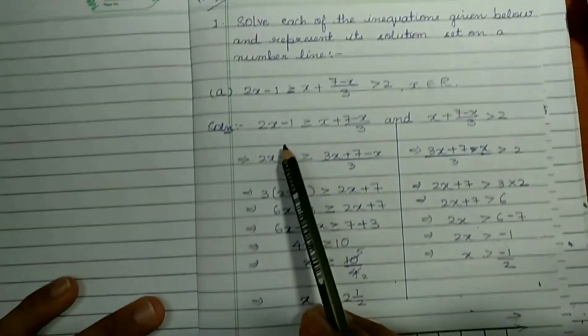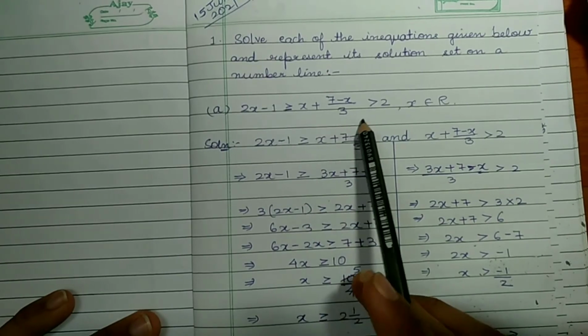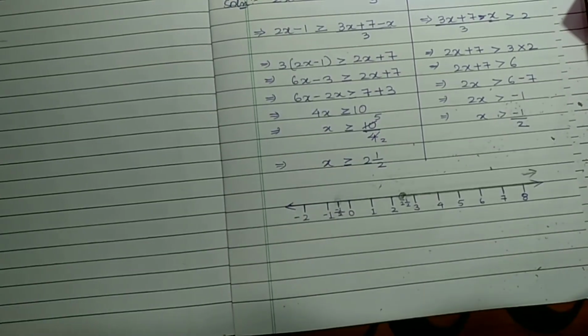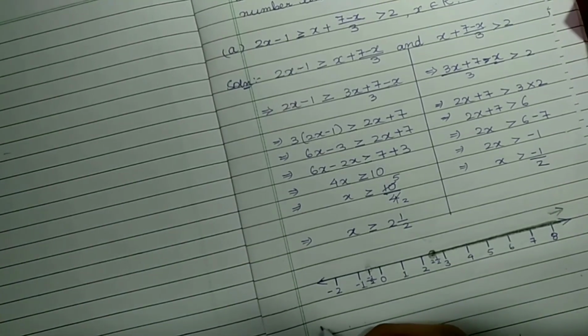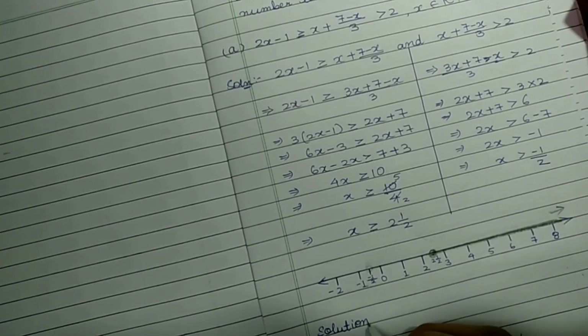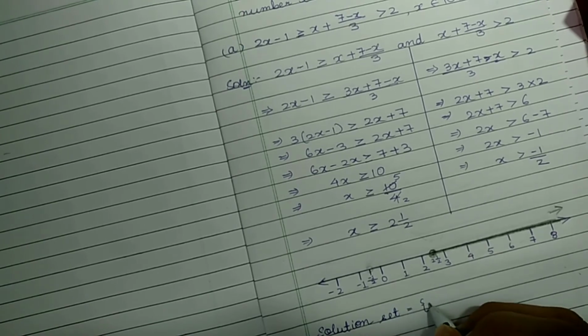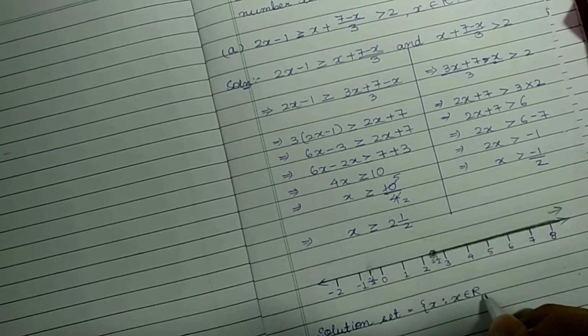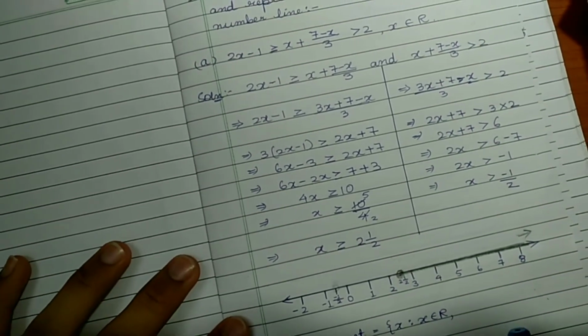So the graph for the linear inequation 2x minus 1 greater than x plus 7 and minus x by 3 greater than 2 is this. This is the graph. And now we will write down the solution set. Let's see how we write down the solution set of it. Solution set is equal to x such that x belongs to real numbers, right? X belongs to real numbers. And now how will we write it?